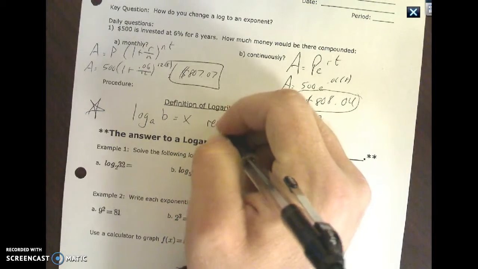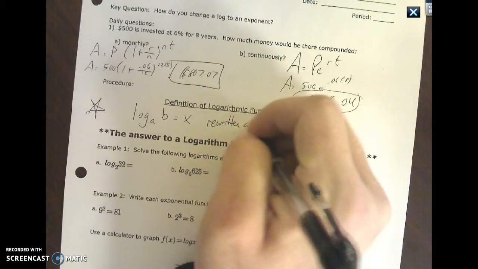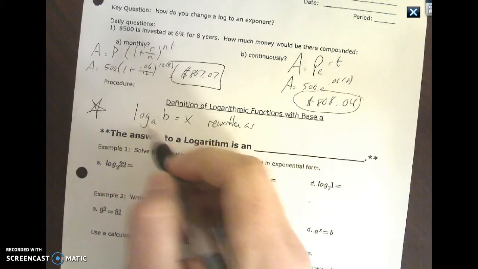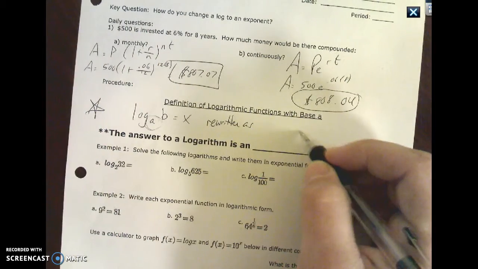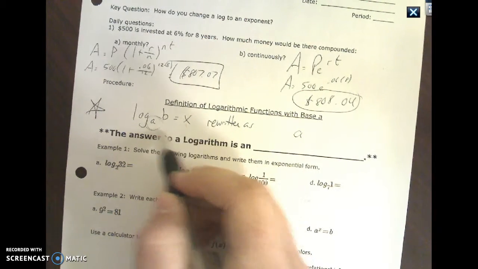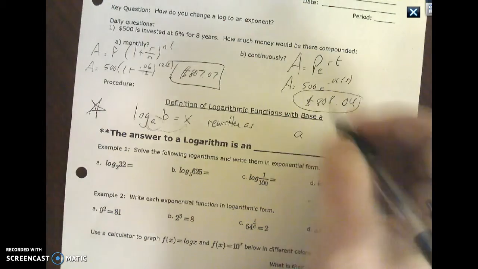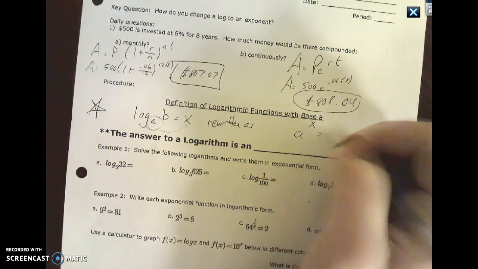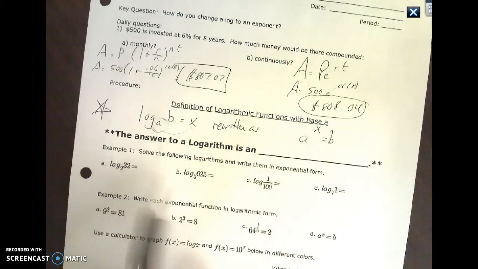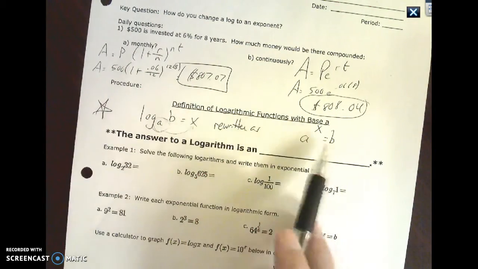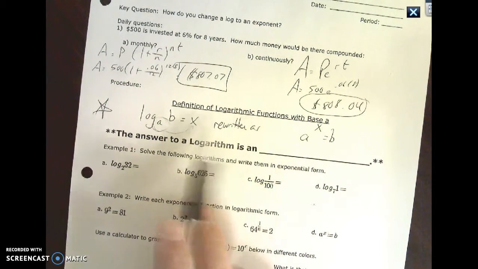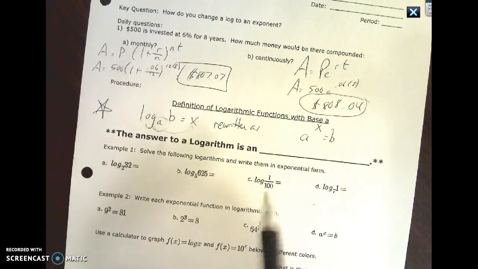This can be rewritten as you take your base down low. This is the base of your exponent. And you write that down first. You raise it to whatever this power is. So a to the x equals b. Alright? So the base of your log is the base of your exponent. What it equals is the actual exponent. And then the number right here is just the value that it equals.